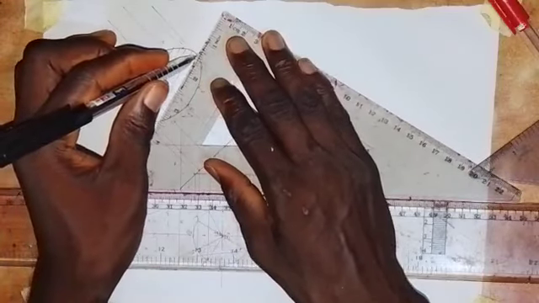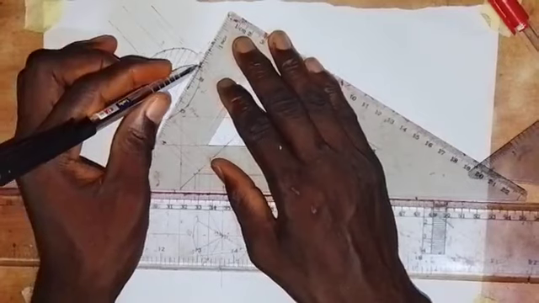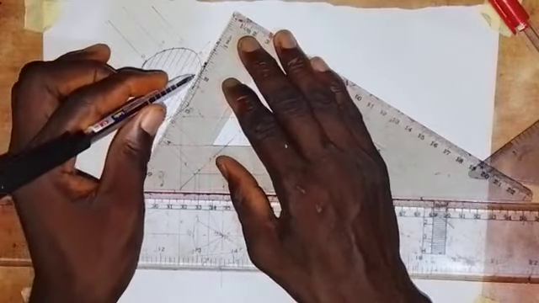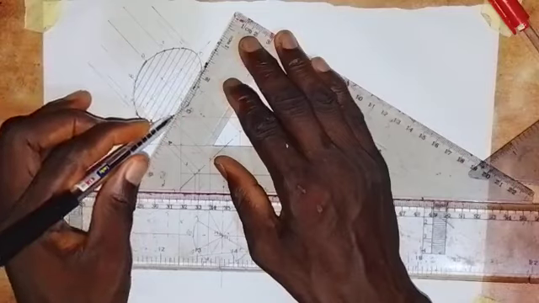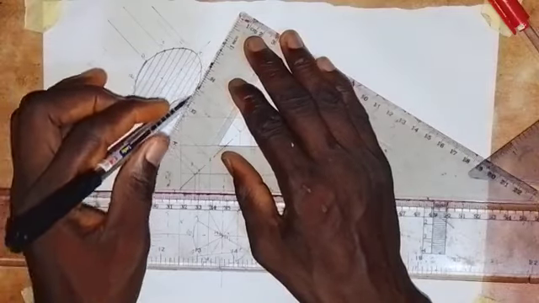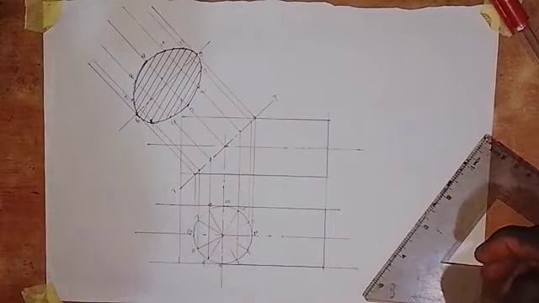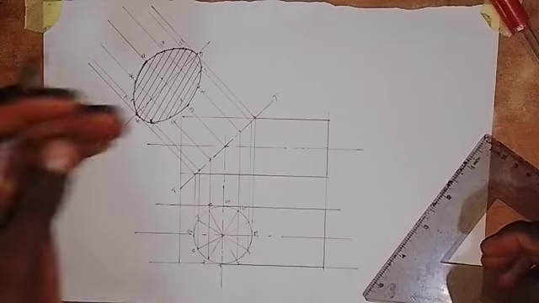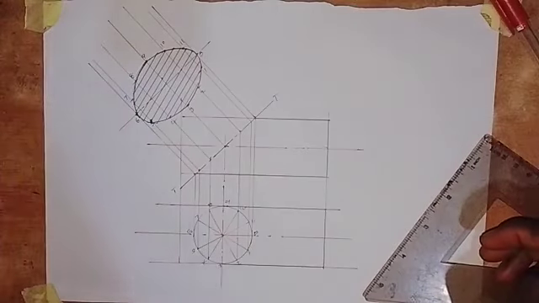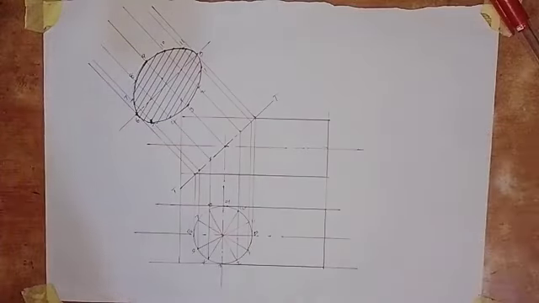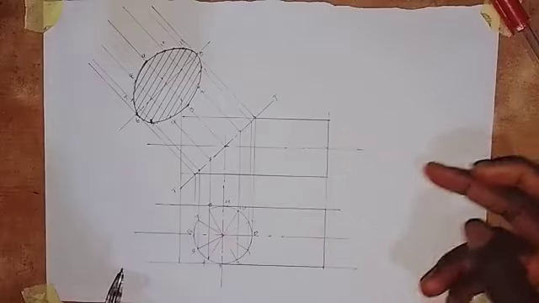As I've said in previous videos, when it comes to making hatching lines on the cut surface, we make use of the 45 degrees square most times, but sometimes we make use of 30 or 60. Let's take note of that. All right, the next thing that we are going to do is to produce the end elevation.